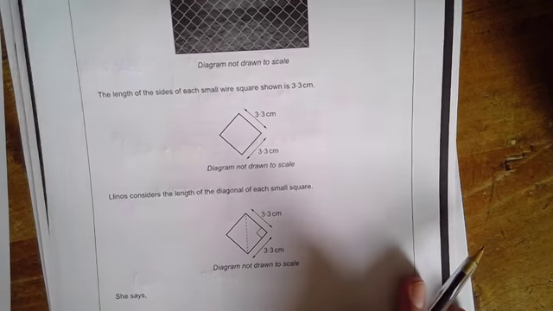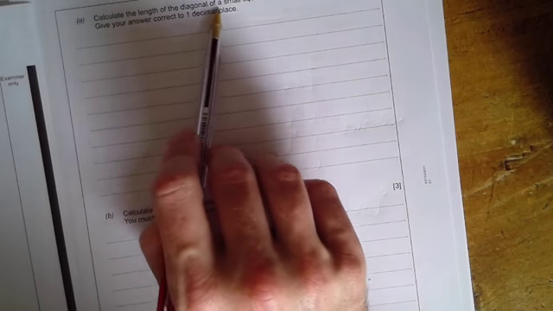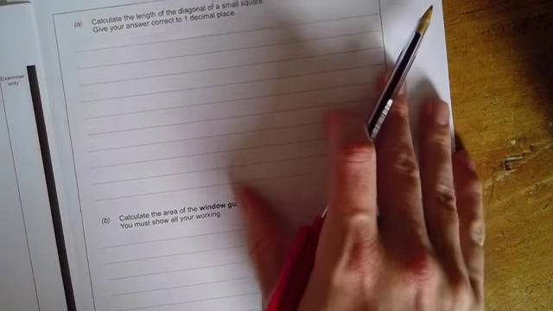Okay, well that's something to be worrying about a little bit. That's all that information down there. It says calculate the length of the diagonal of the small square. Give your answer to 1 decimal place.